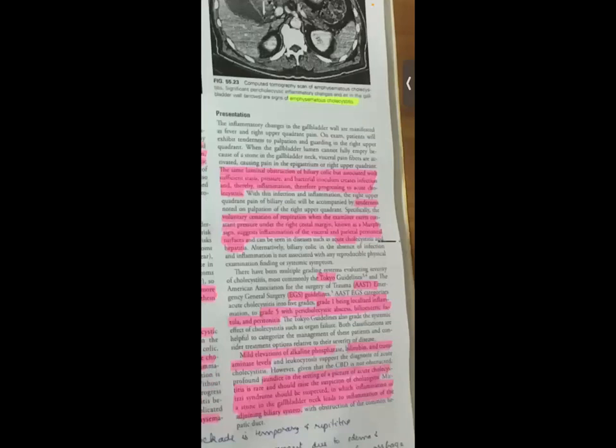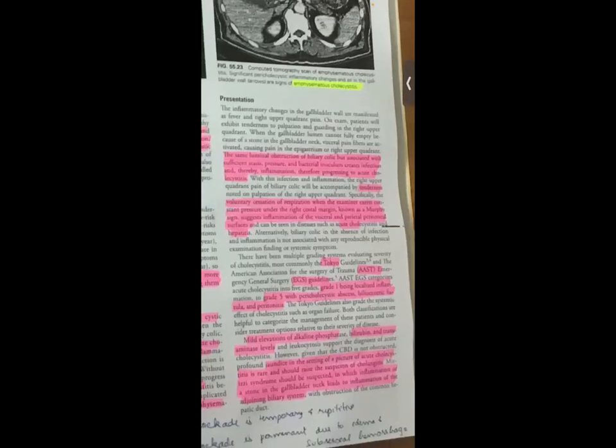Next, these Tokyo guidelines are also not there in Sabiston. They have been given in Bailey. I'll send the photo afterwards. Another guideline is the AAST EGS guideline. In the Tokyo guideline, there are grades 1, 2 and 3, given in the Bailey table column also. AAST is grade 1 to grade 5, grade 1 being localized inflammation. Grade 5 is pericholecystic abscess, bilioenteric fistula, and peritonitis. They asked this recently in a GT from Dr. Tutorials. So pericholecystic abscess, bilioenteric fistula, peritonitis is grade 5 in the AAST EGS guidelines.